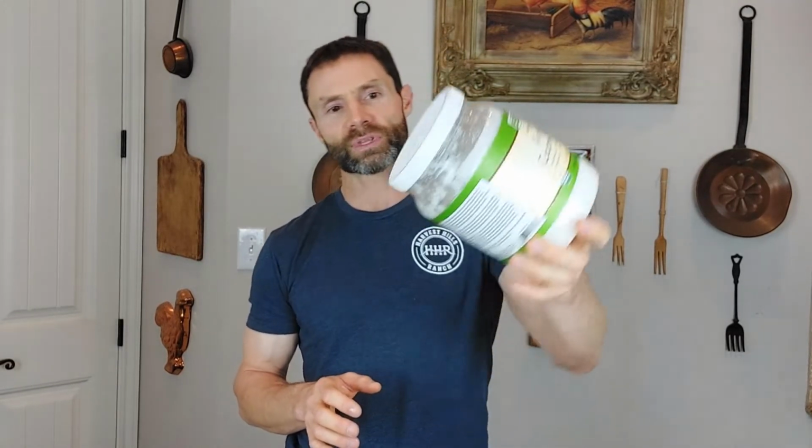And so you'll notice with this one, same thing. Actually, I'll just pop the lid off of this and we can turn that upside down. And other than what was just loose on top there, you can see we've completely got a solid substance there. So that's a saturated fat as well. It will handle higher heat.